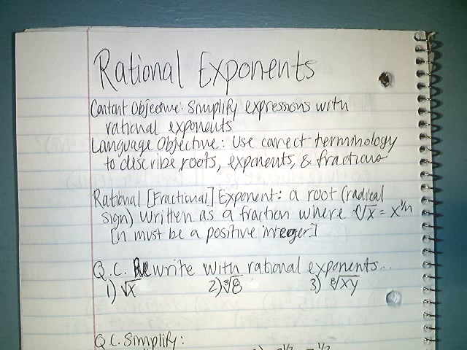All right, so today's notes are on rational exponents. Our content objective is to simplify expressions with rational exponents, and our language objective is to use the correct terminology to describe roots, exponents, and fractions. So first thing I want to do is define rational or fractional exponents.